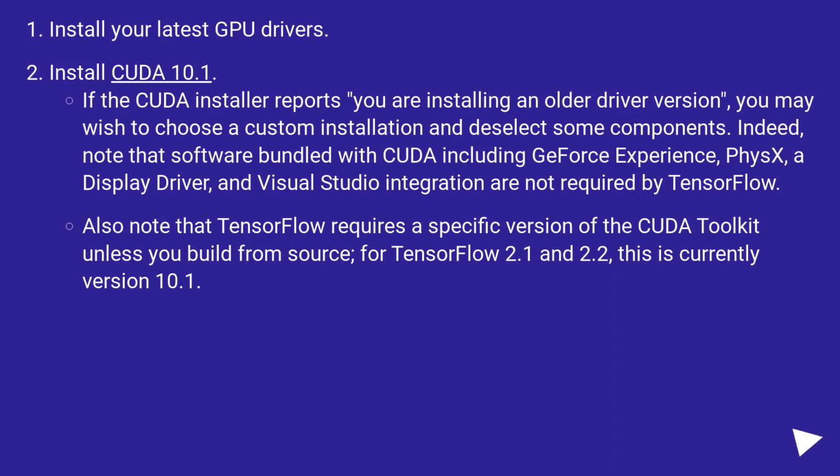Install CUDA 10.1. If the CUDA installer reports you are installing an older driver version, you may wish to choose a custom installation and deselect some components. Indeed, note that software bundled with CUDA including GeForce Experience, PhysX, a display driver, and Visual Studio integration are not required by TensorFlow. Also note that TensorFlow requires a specific version of the CUDA toolkit unless you build from source. For TensorFlow 2.1 and 2.2, this is currently version 10.1.